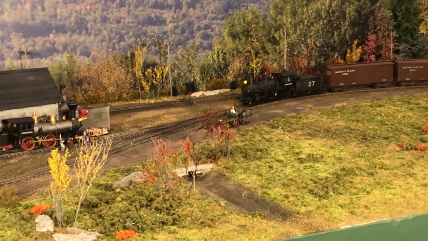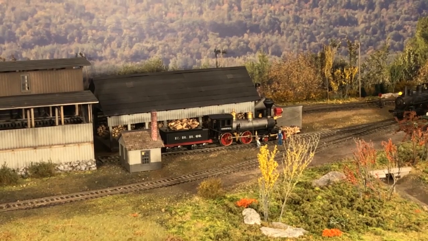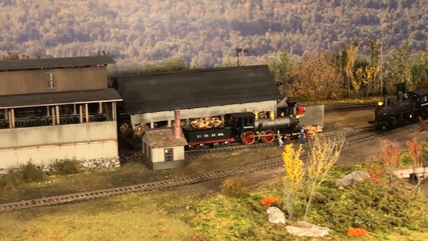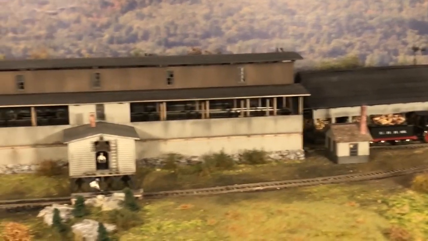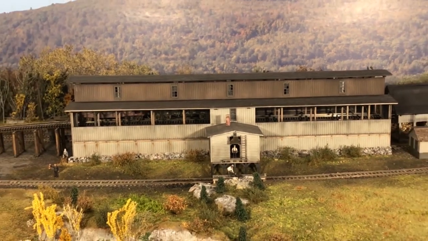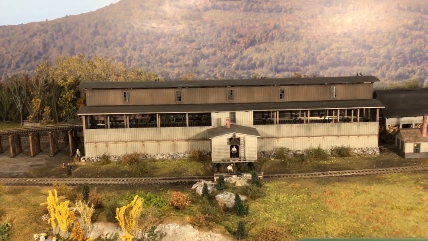All of our structures are scratch built. You can see as number 27 is approaching the woodshed and the coal shed. The large coal shed was built by Bill Gaver.